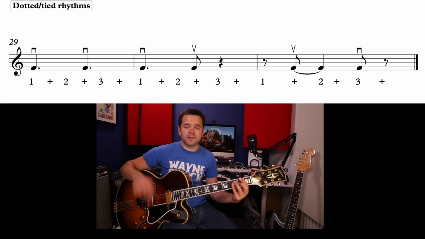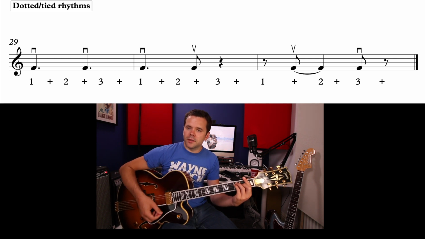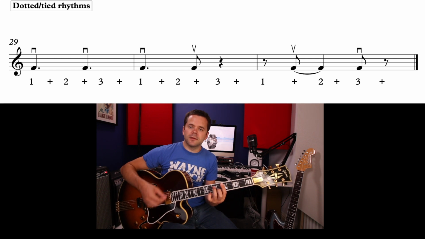And that second bar, we're going to use a dotted quarter note on beat 1, but then just play on the and of 2, and then have a rest on beat 3, which would be 1, 2 and 3, 1, 2 and 3.